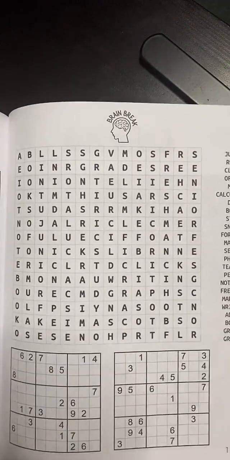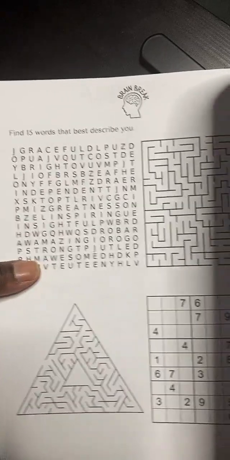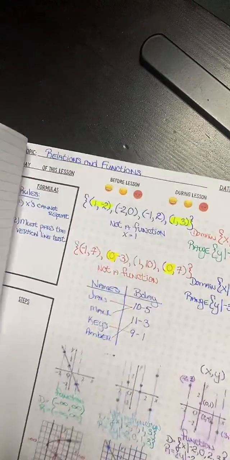And then I always put some brain breaks in the back. A little bit of puzzles, something just to kind of relieve your brain to help you refocus so you can get right back to it.